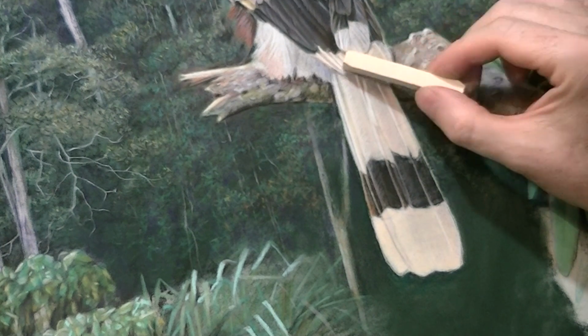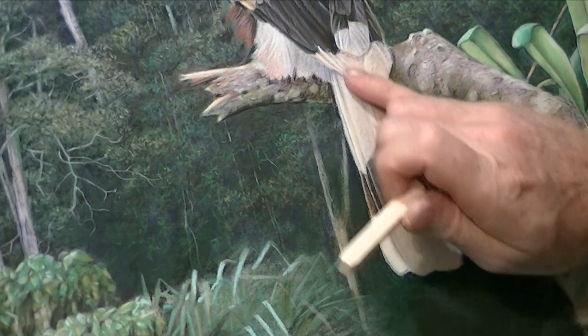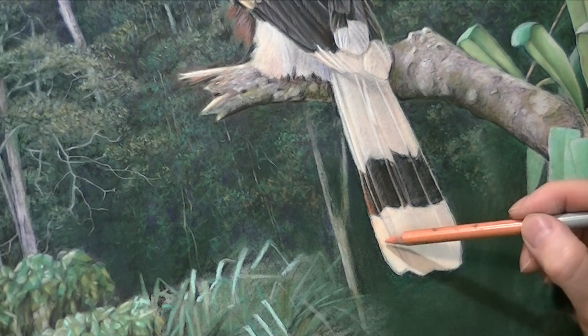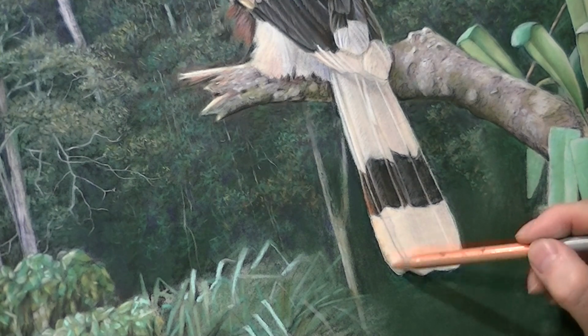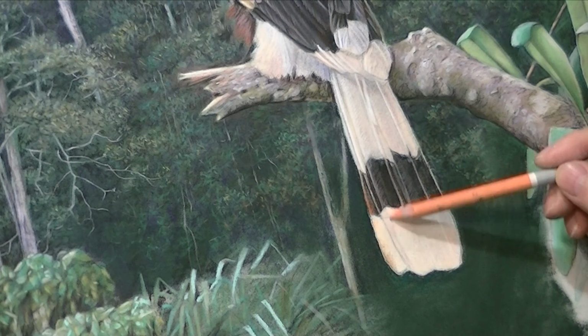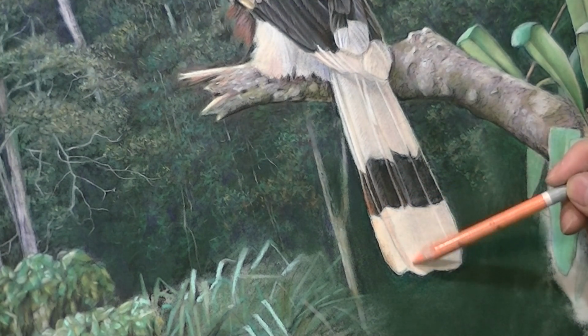I'm also mindful that with an extra layer of light pastel, it's going to give it more luminosity. And that's going to be very important, because this is a real feature in this painting, isn't it? I want people's eye to be drawn towards the hornbill.